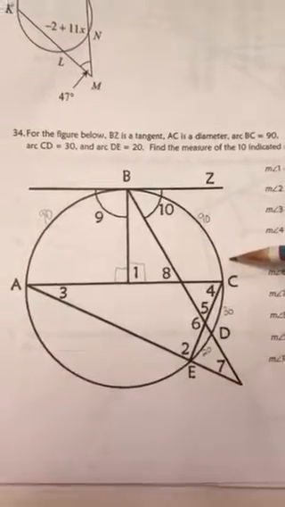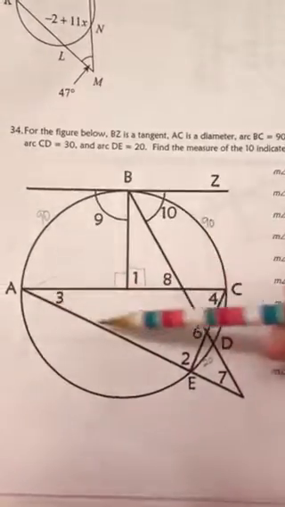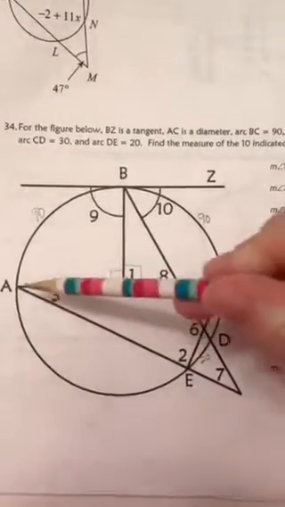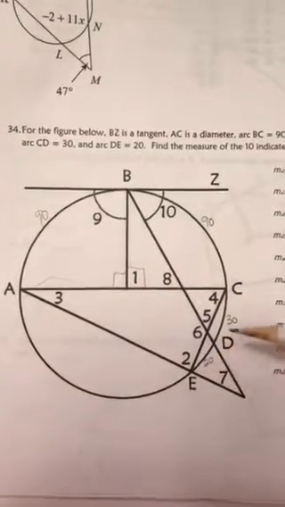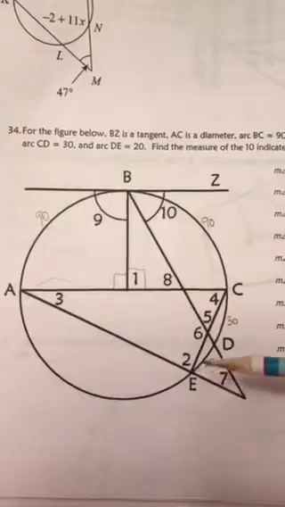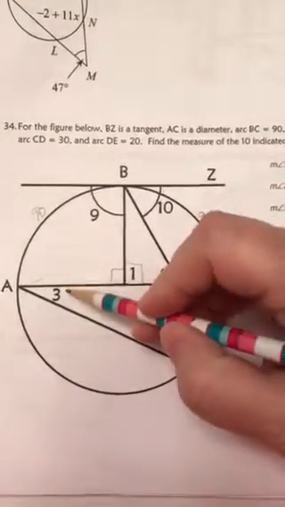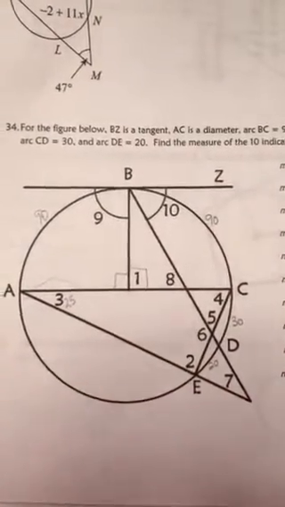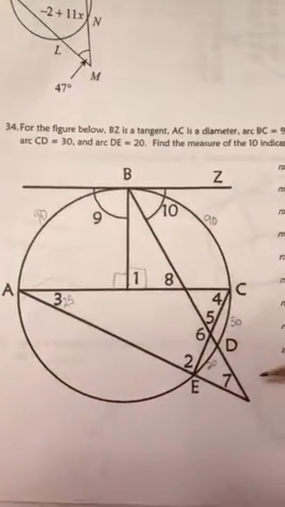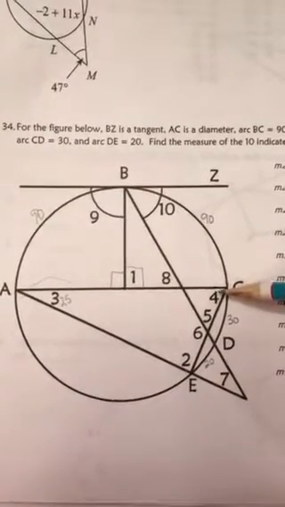If you look at CAE, so C to A to E right here is an inscribed angle. Okay, and if you look at the arc that it opens up to right here, this is a 50-degree arc. So the angle has to be half of that. So we know this is going to be 25. All right, now another inscribed angle is right here, angle 4.